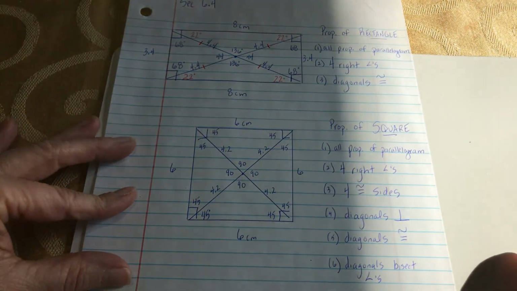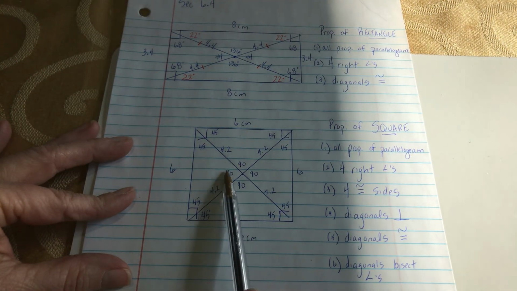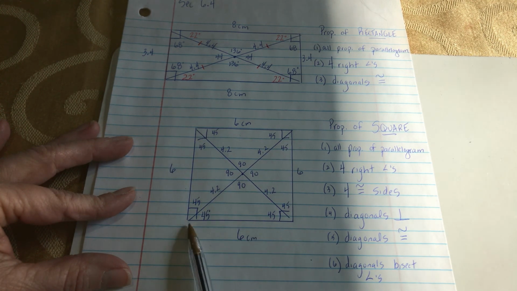So every time you have a square, it will look like that. 90s always in the center, 90s for the entire full corners, and then every 90 degrees is split into 45 degrees. And that is your square.